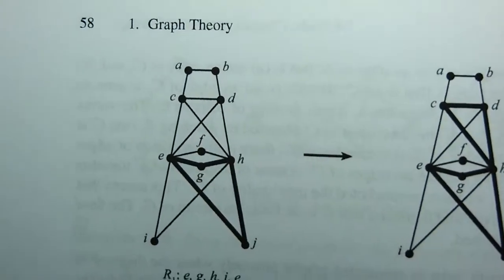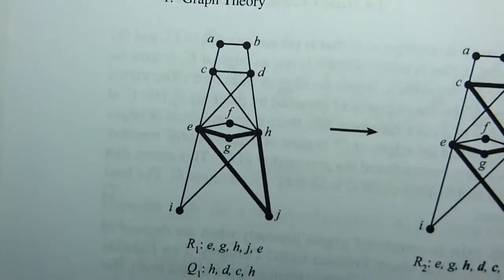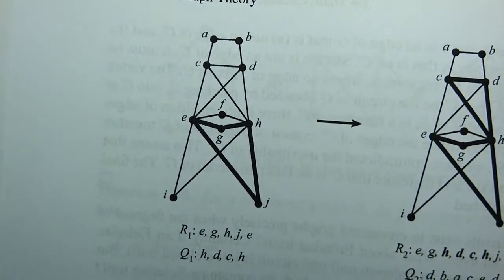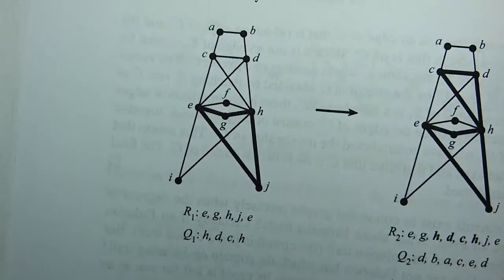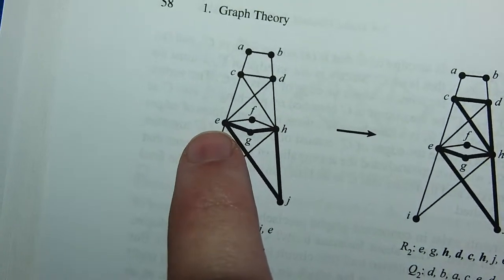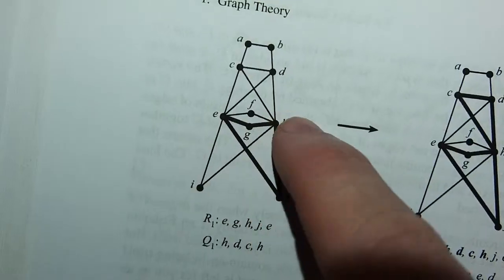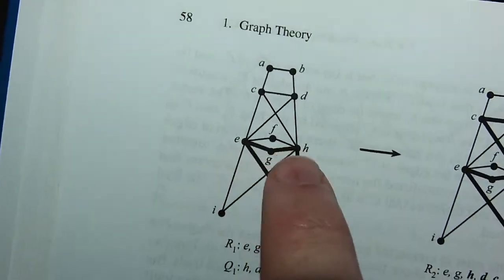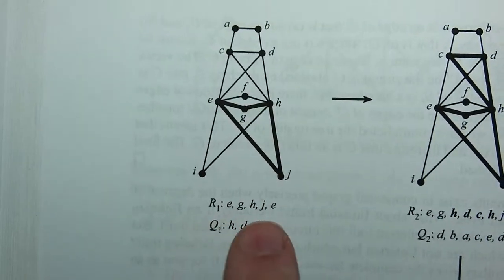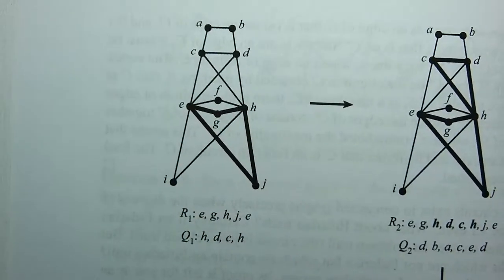So here's our graph. There's our labeled vertices. The circuit that I pick, for whatever reason, I pick a circuit here beginning at the vertex E, going E, G, H, J, back to E. This is the circuit that I pick. This is my R1.